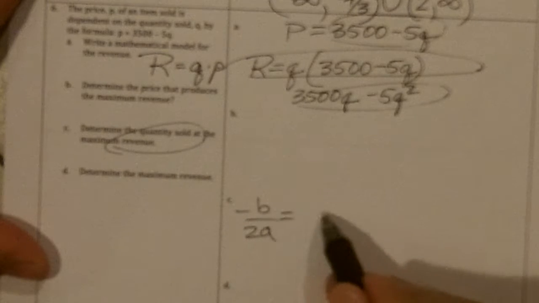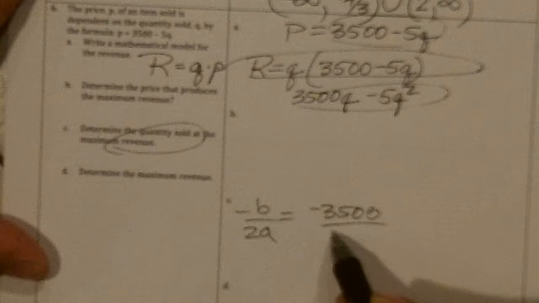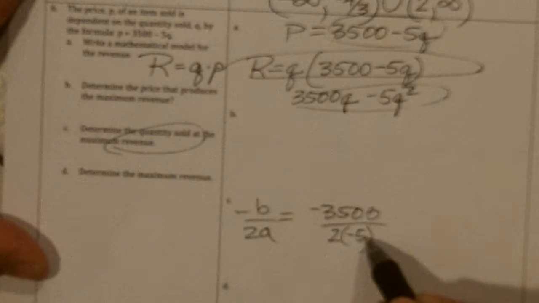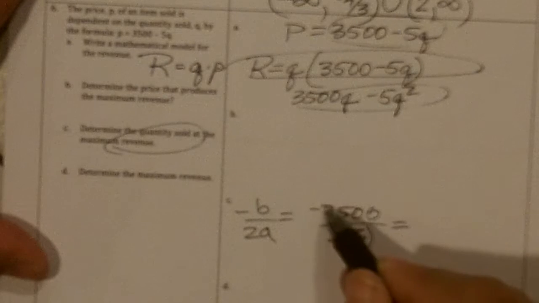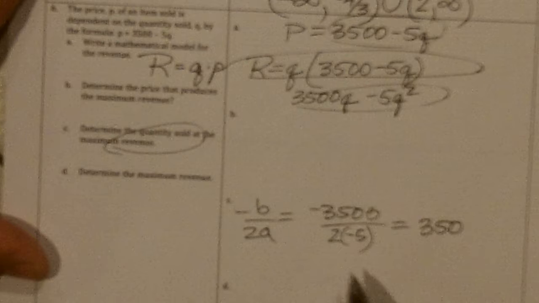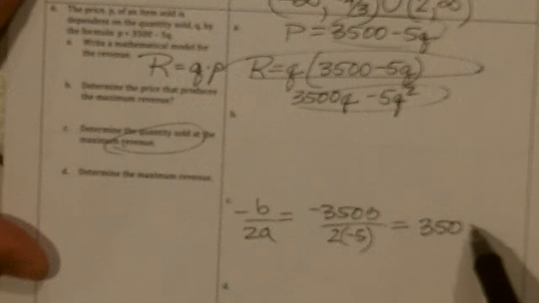So I'm going to have negative 3,500 over 2 times negative 5. So that's negative 10. So that's going to be negative 10 and negative 3,500 is 350. And that's the quantity, because this is a function of quantity.